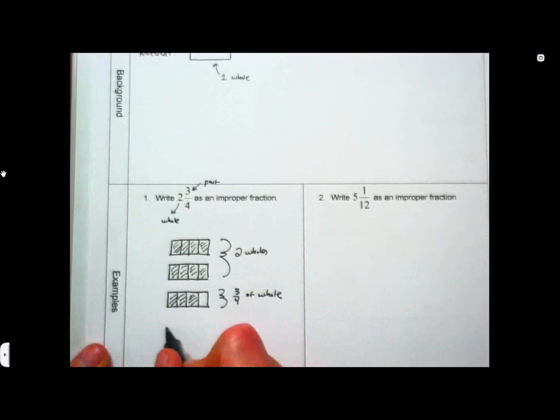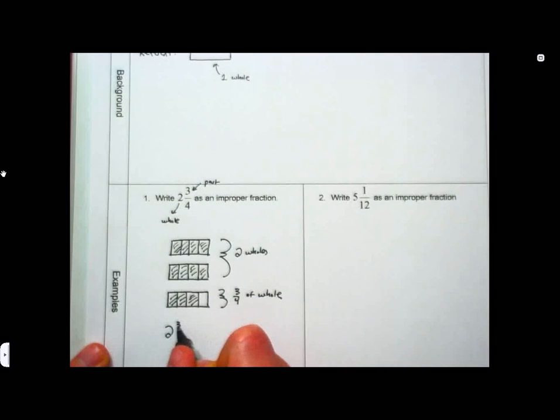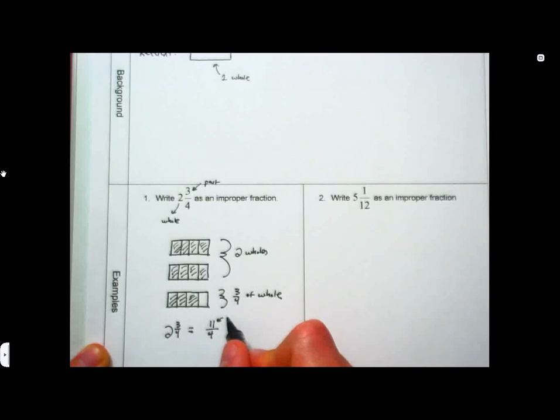So what that tells me is that 2 3/4 is equal to 11, and then my bottom is going to be 4 because each whole is cut into 4 parts. So again, where does the 11 come from? It's really all the individual pieces put together. So this is all the little pieces.